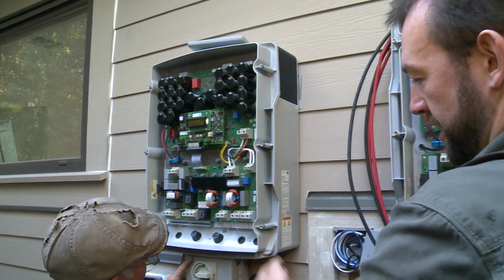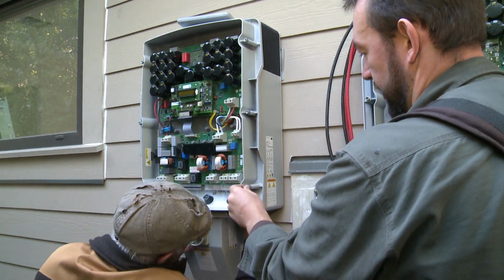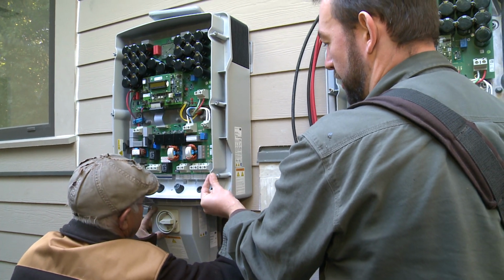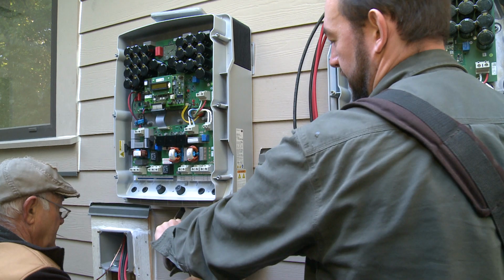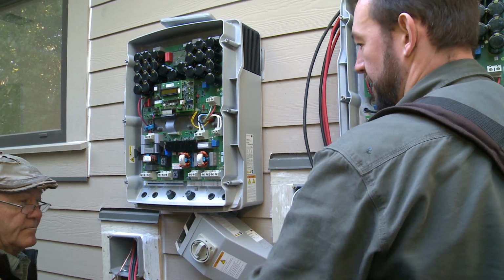Owen's putting on the main unit disconnect right now. So if somebody was to come and they wanted to open up the lids like we've done right now and do some servicing on it, they just turn that, it stops the DC.